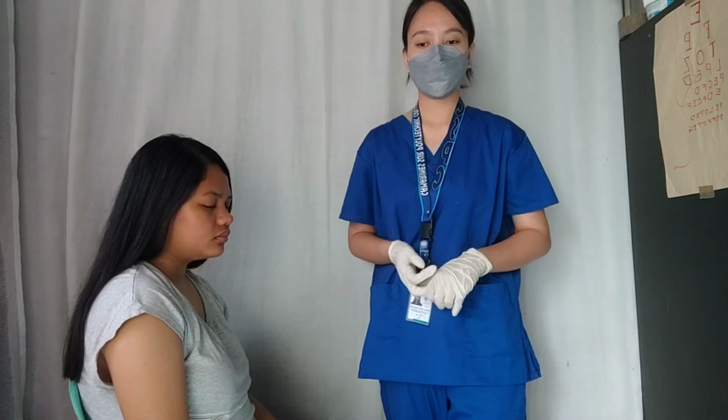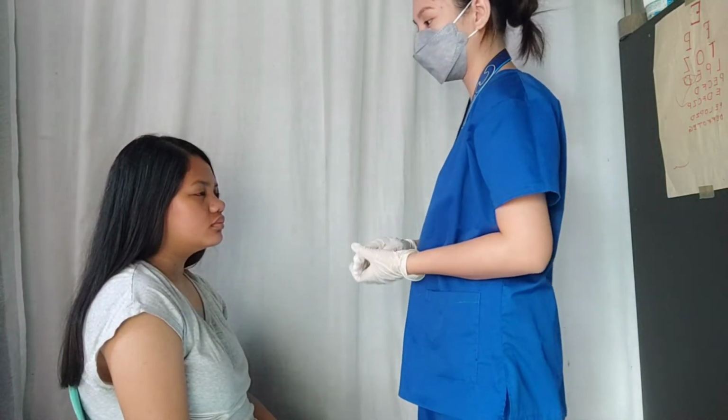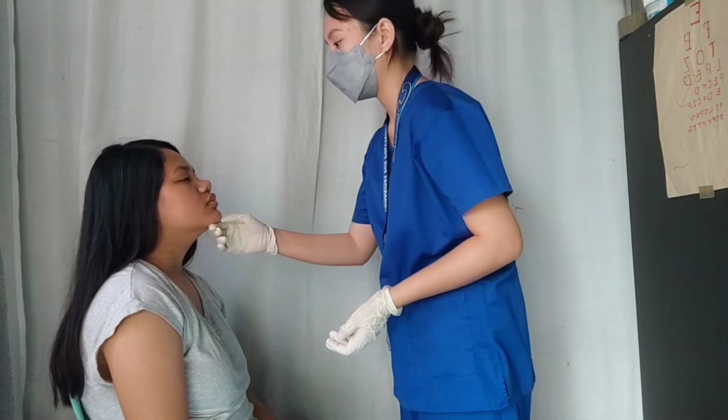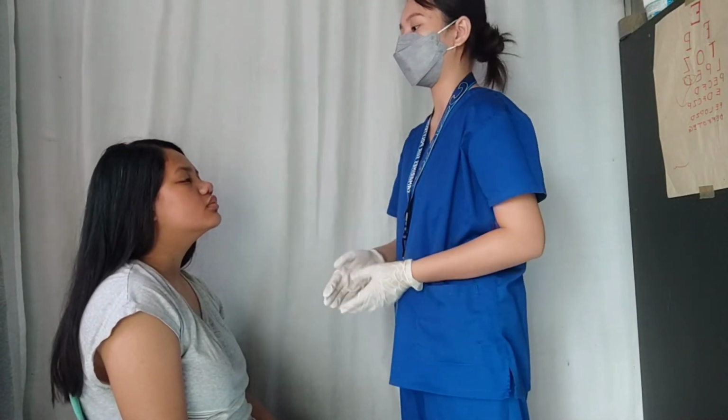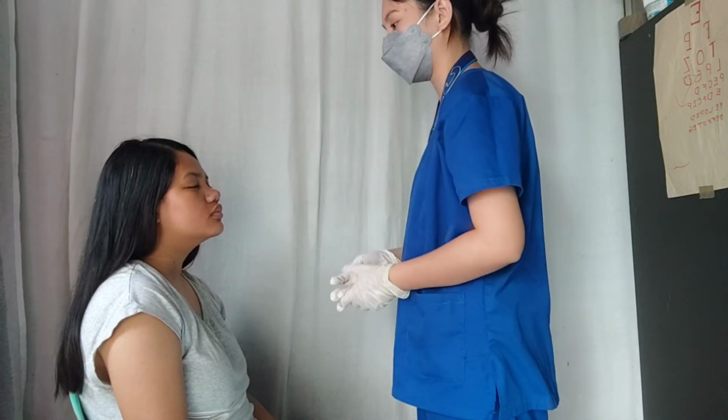Okay, so ma'am, may masakit po ba ma'am sa eyes niyo po or any discomfort po? So tingnan ko po ma'am. Okay, so wala naman pong nakikita, wala naman pong presence ng blood, then any foreign body, then perforated globe.